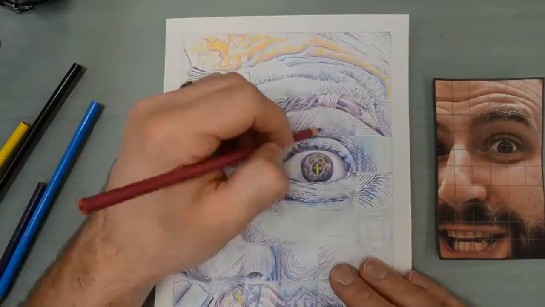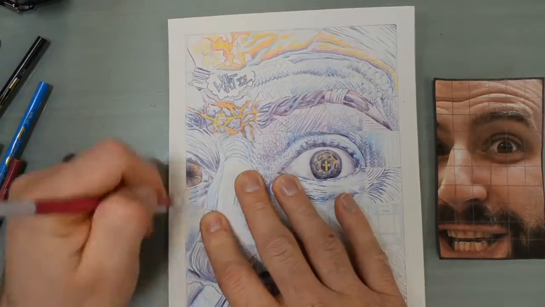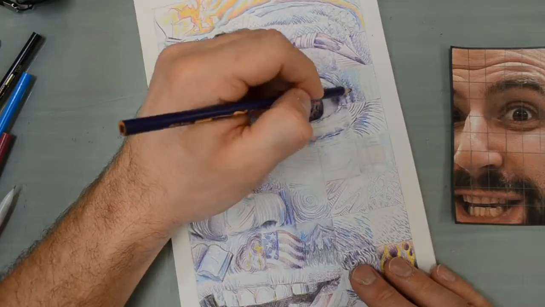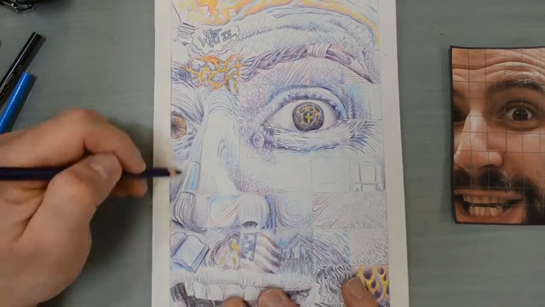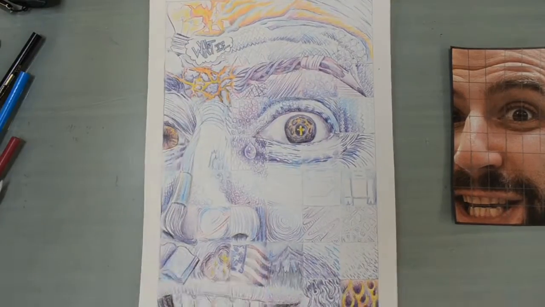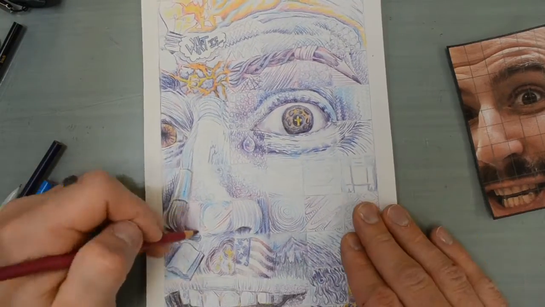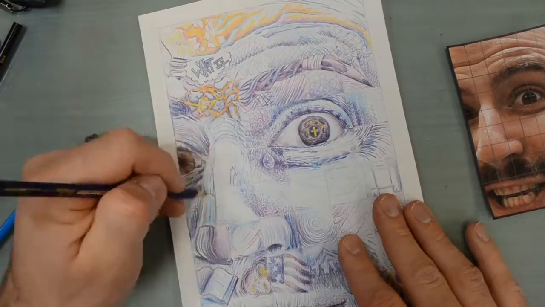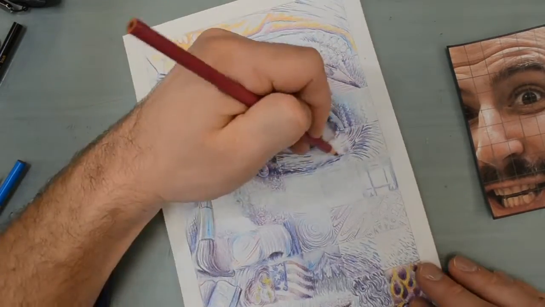Along with making sure that the values match between the photograph and the drawing, I also need to make sure that the shapes of the features match as well.